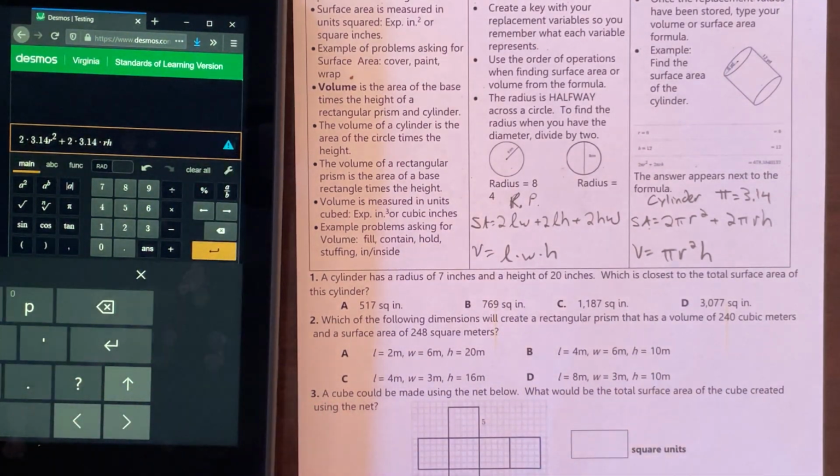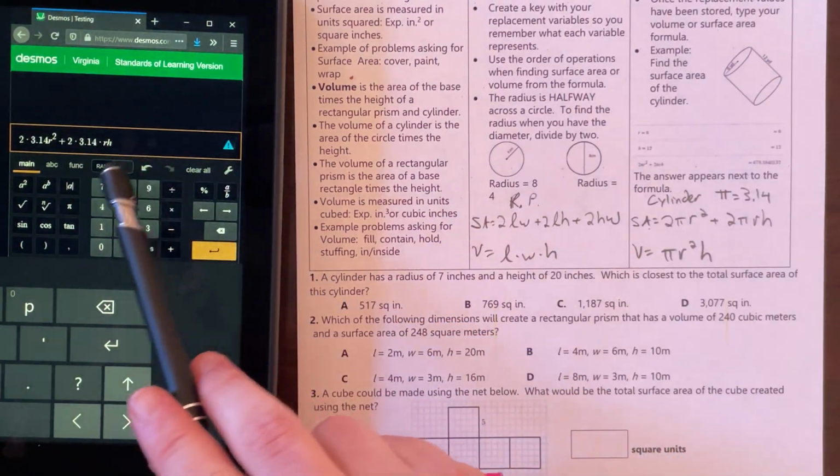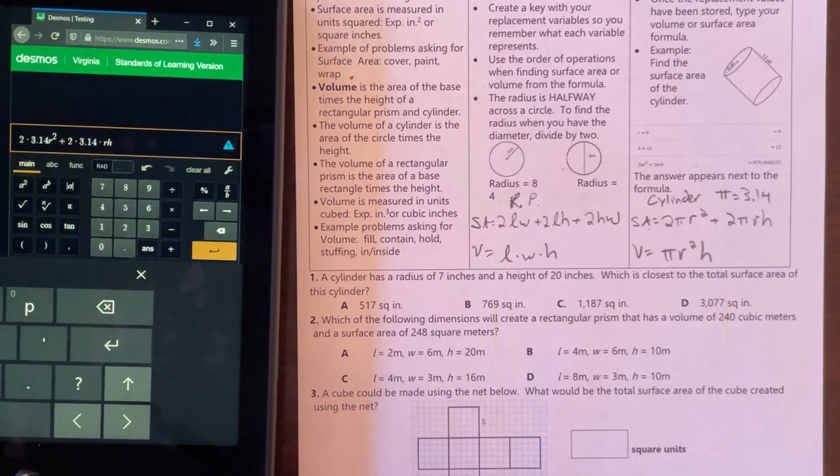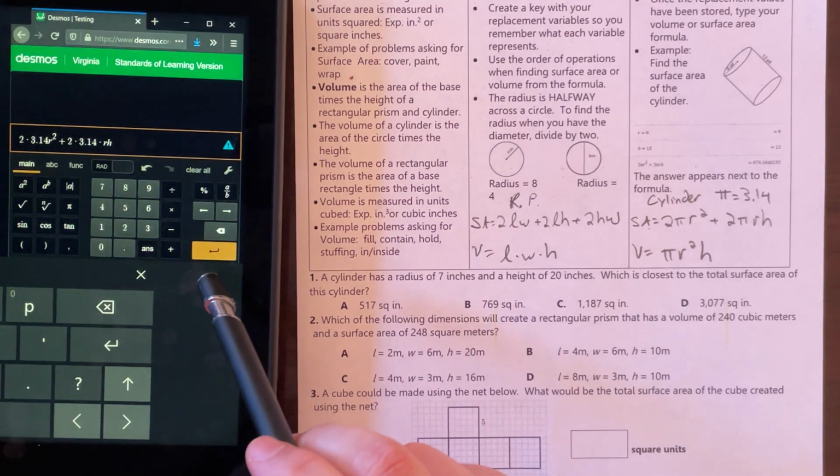Again, on the right side, the Desmos calculator is saying, hey, I need to define what those variables are before it can give me the surface area of that cylinder.